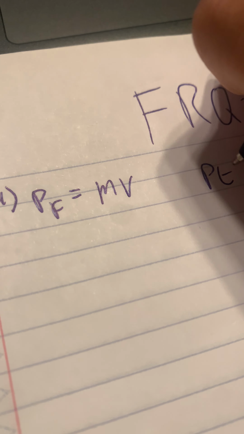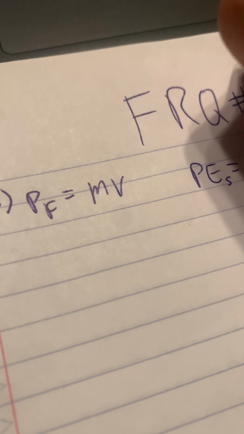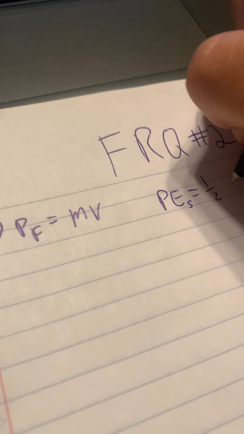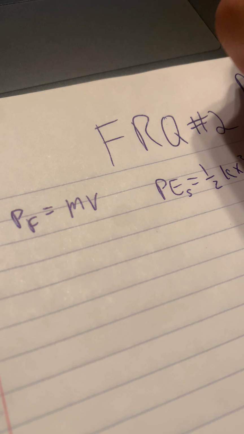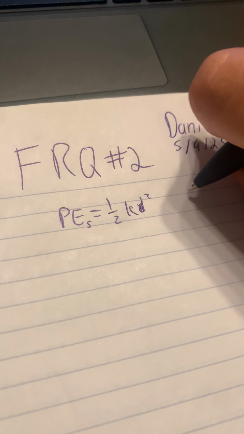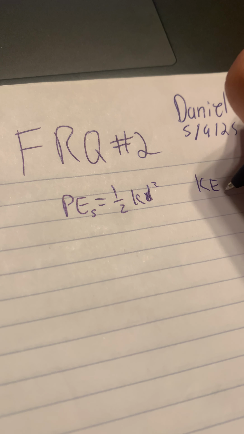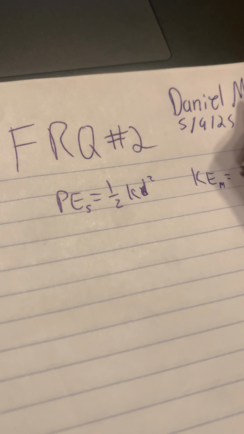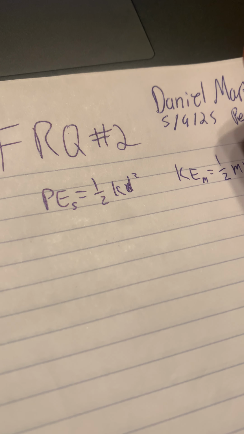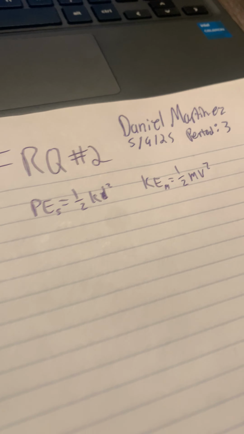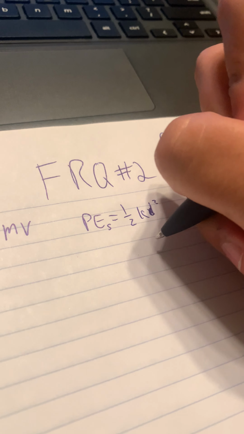So we can set up that the potential energy of the spring is equal to 1/2 kx squared, or 1/2 kd squared. And then we can set up that KE max is equal to 1/2 mv squared. Then we can set the two equal to each other to solve for velocity.